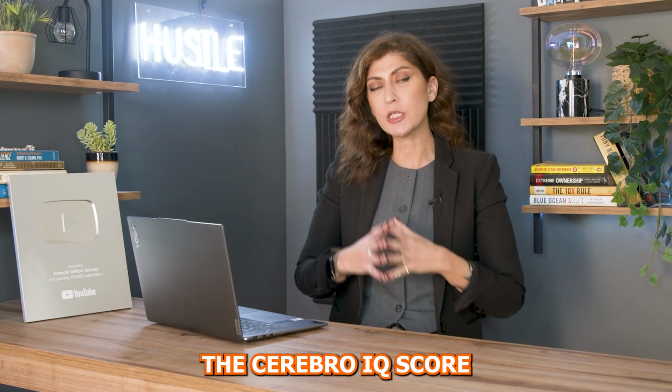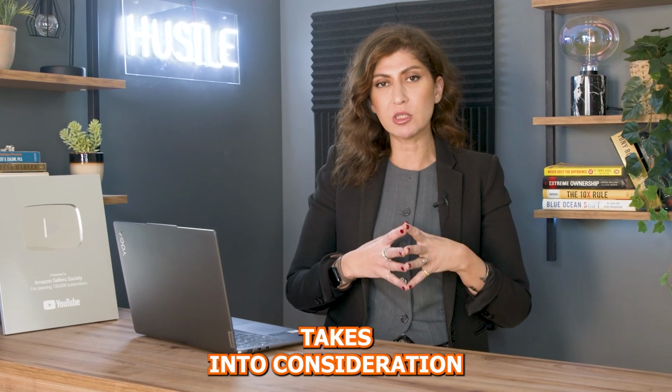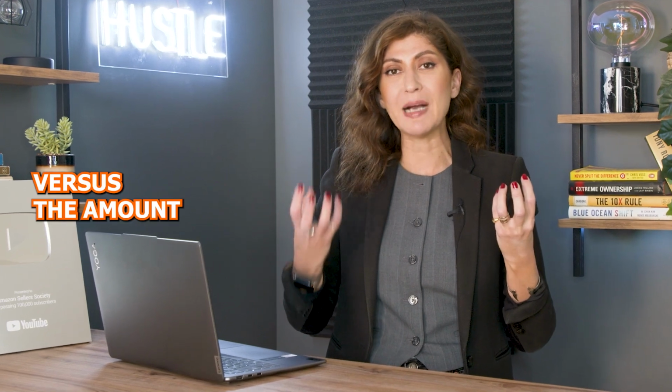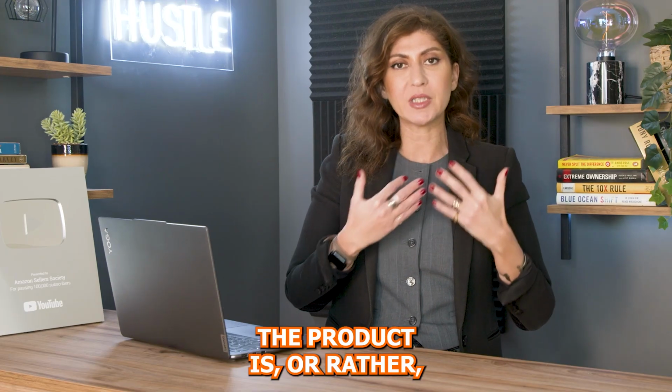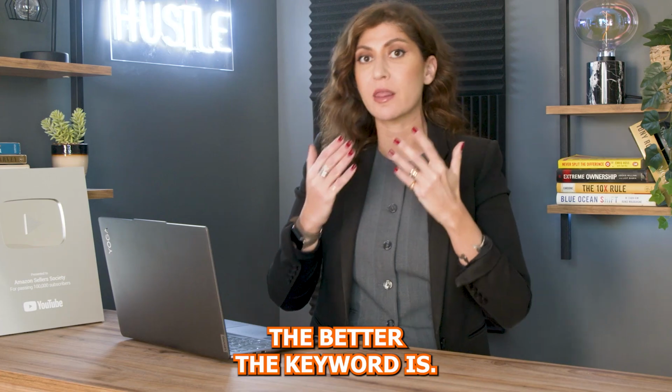The Cerebro IQ score basically takes into consideration the amount of search volume versus the amount of competing products, like how many products you would be competing against. The higher the Cerebro score, the better the product is, or rather the better the keyword is.